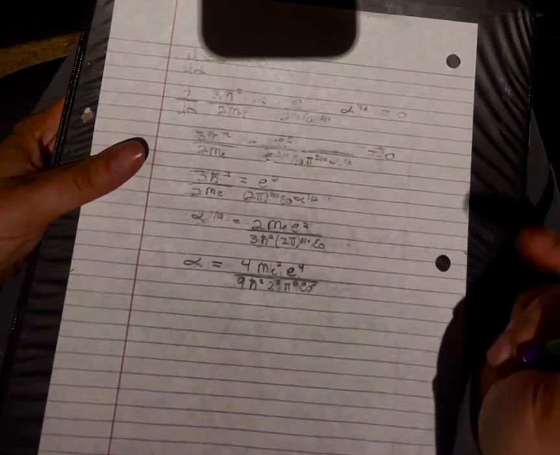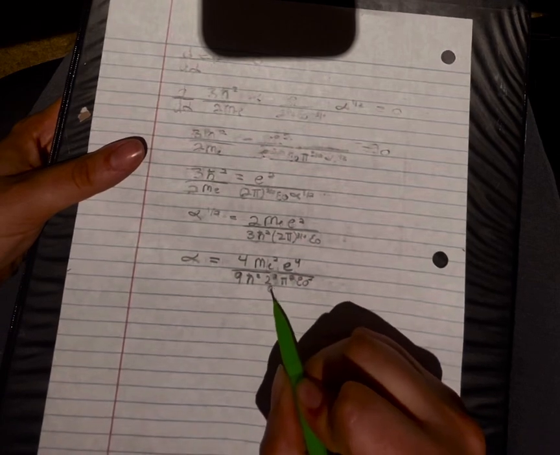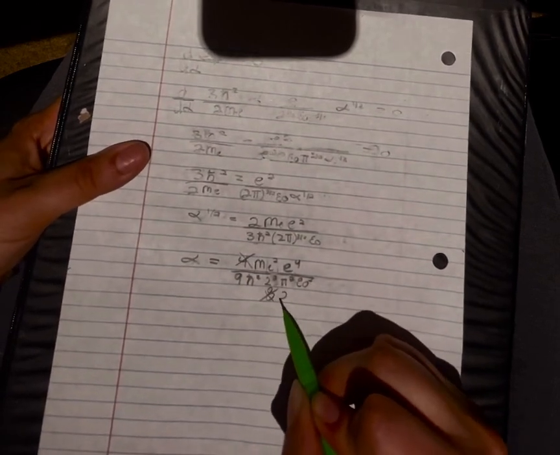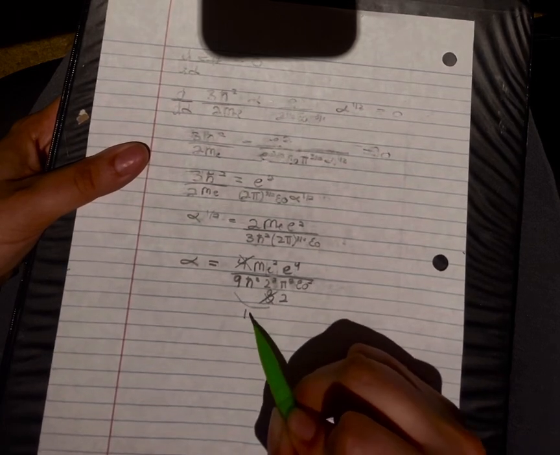Okay. Now we can simplify. This is 8. Makes that 2, which makes this 18.